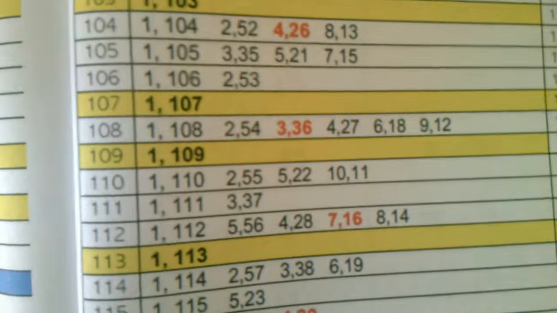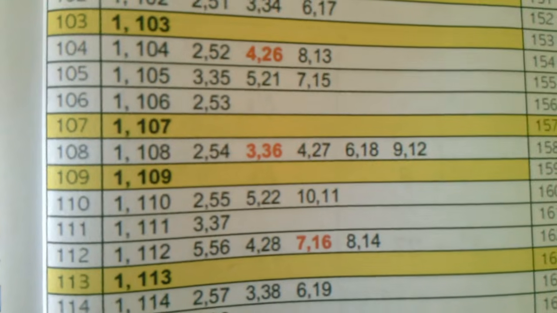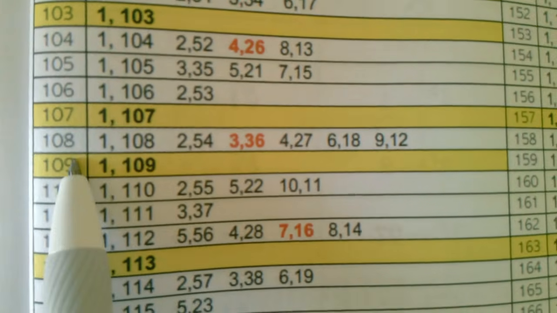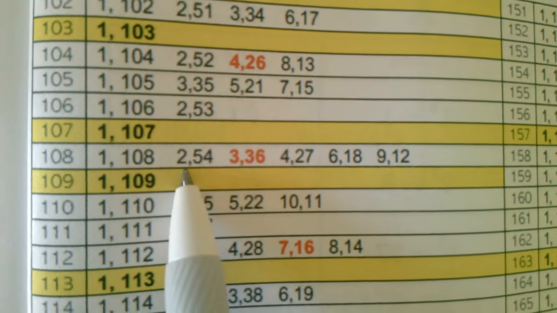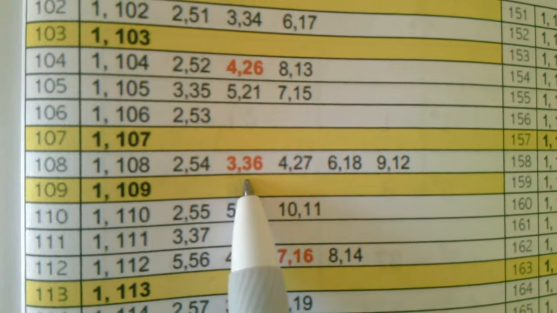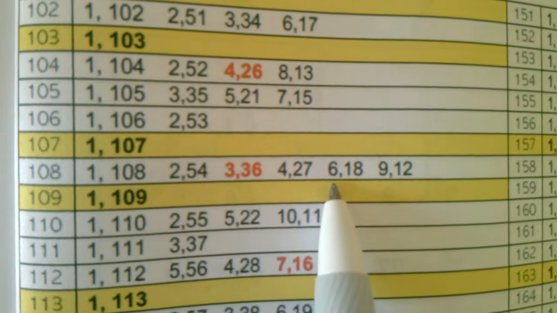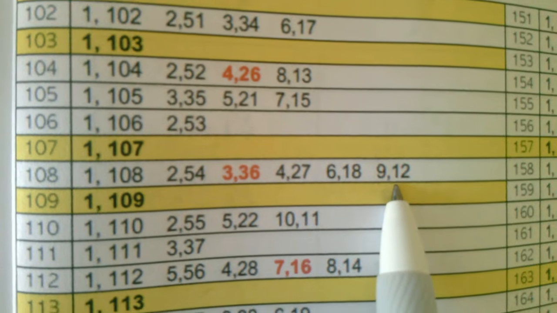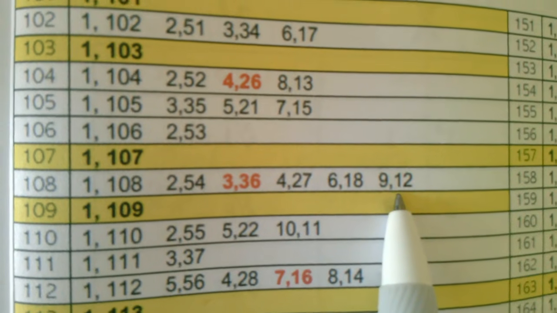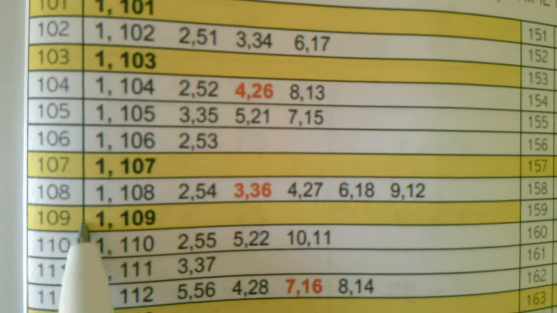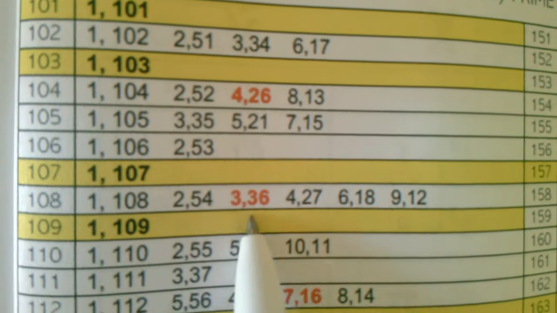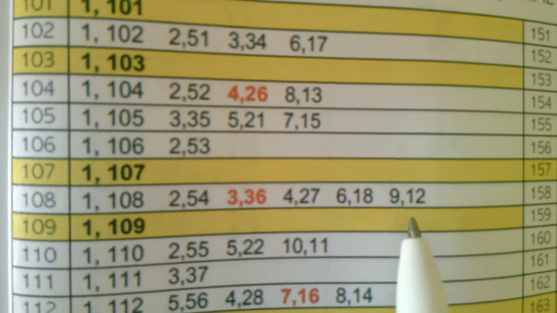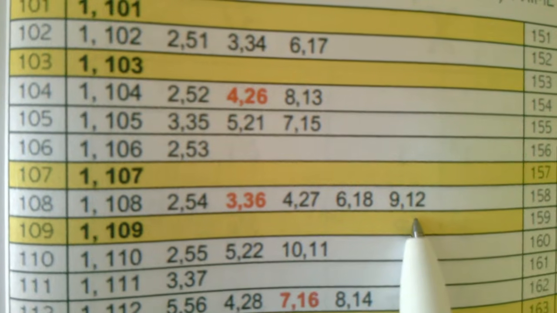But what happens if you deal with something with a larger number? So when we talk about 108, we have 1 and 108, 2 and 54, 3 and 36, 4 and 27, 6 and 18, and 9 and 12. So in order for us to get the square root of 108, we need to see which factor will be perfect and prime.